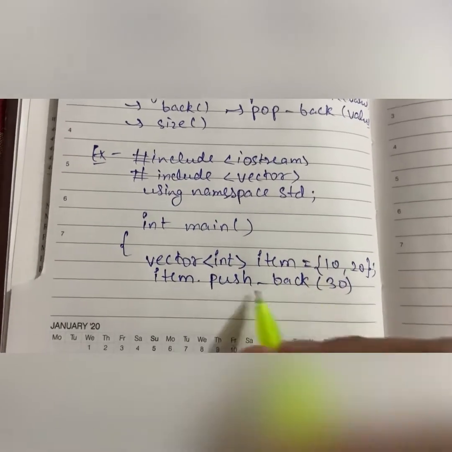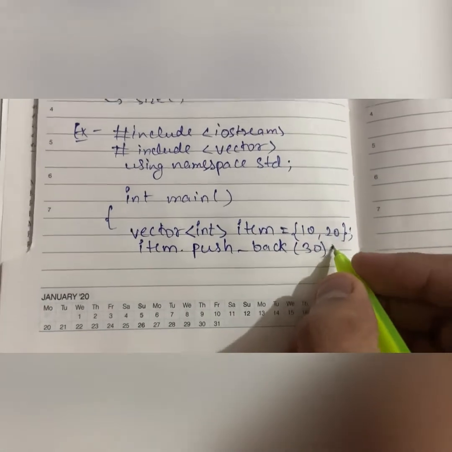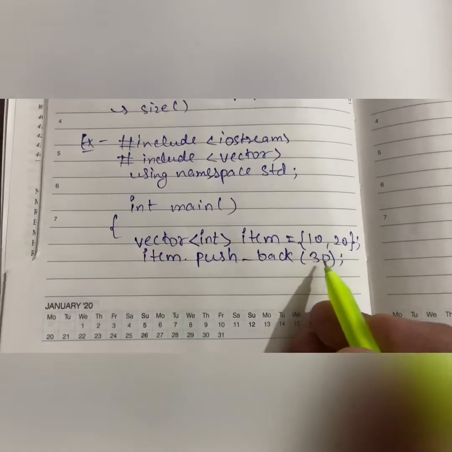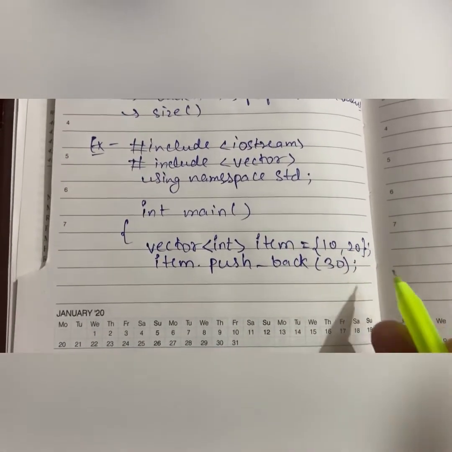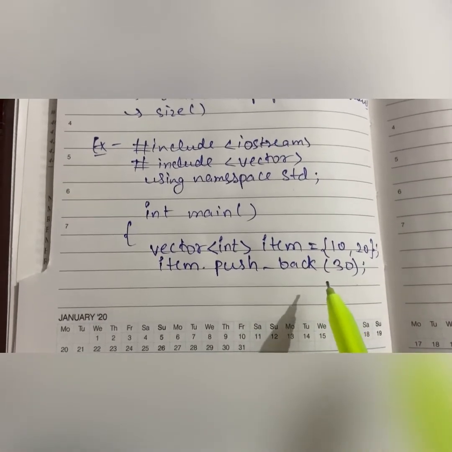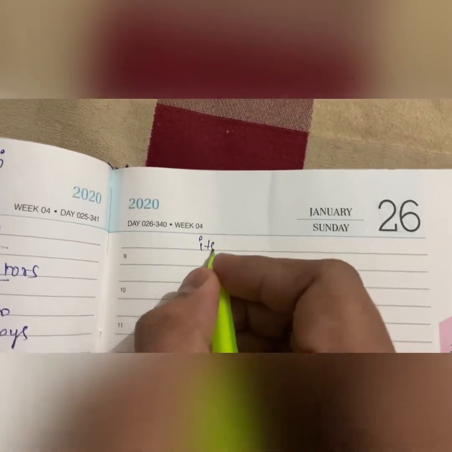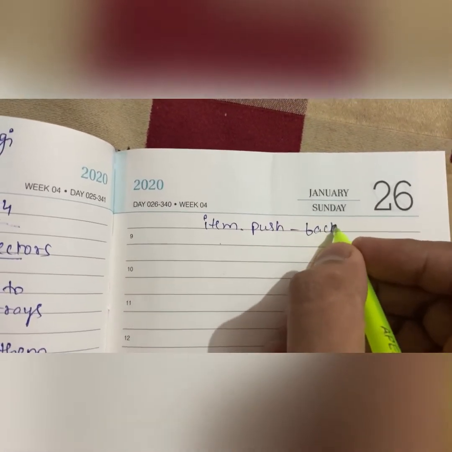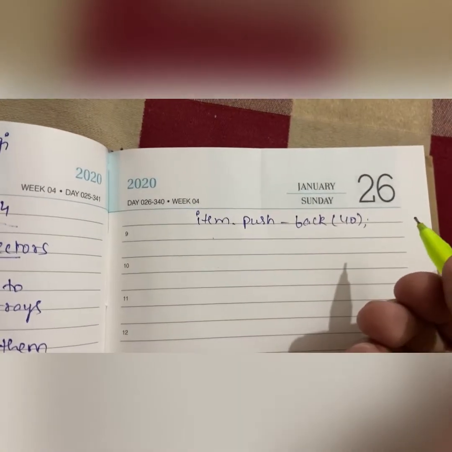The main thing which makes it different from arrays is that when I push 30, the size is automatically increased from 2 elements to 3 elements. Now the size will be 3 here. And if I push another element, for example item.push_back(40), the size will automatically increase to 4.